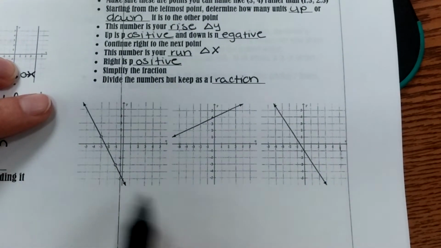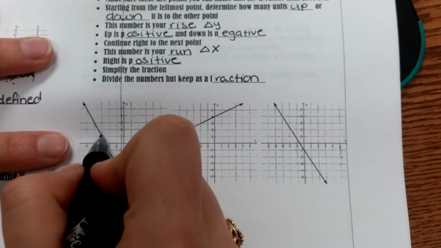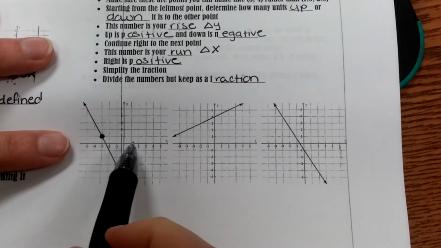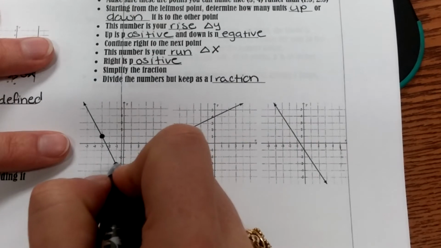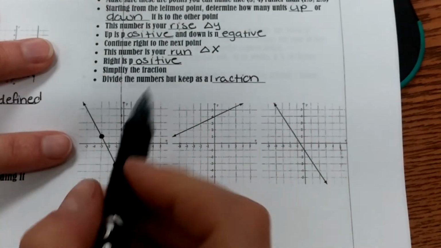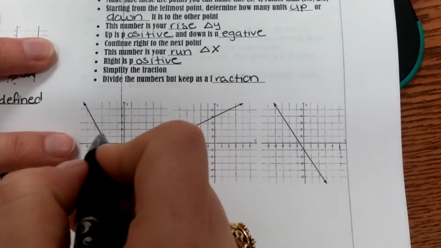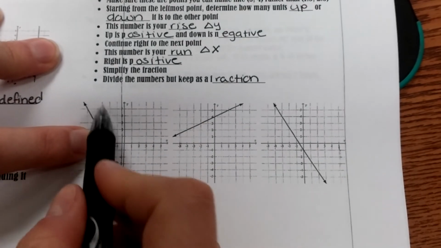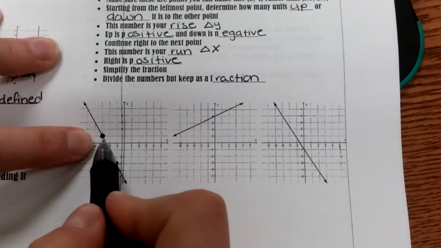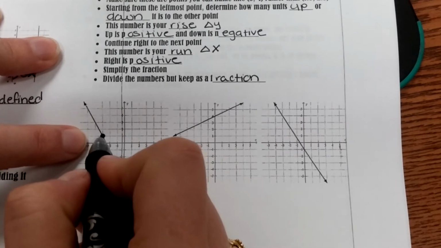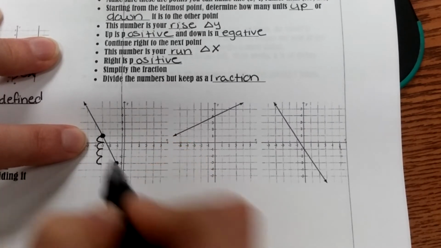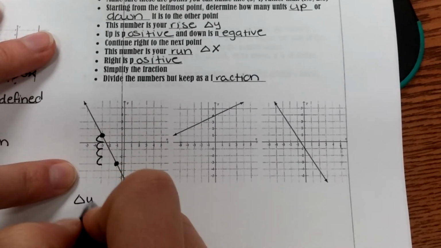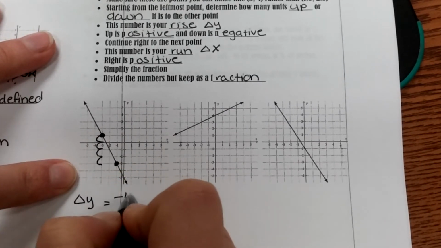All right, so let's try this. We have 3 examples. So example number 1, I find the leftmost point, and it's already marked for you. So my first point is here, and then my second point already marked for you is here. So we're starting at the leftmost point. And then we have to decide if we're going up or down, and we count the spaces. In this case, we go down to get to our second point. So we're going down 1, 2, 3, 4. So our delta y is going to be -4.